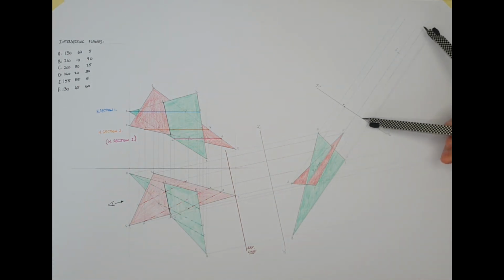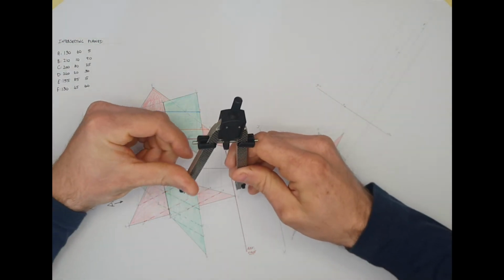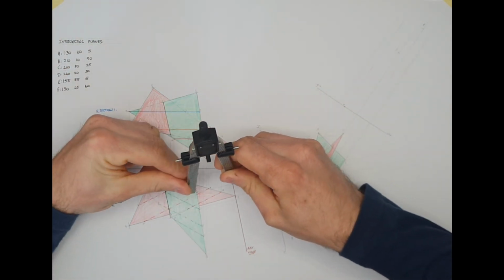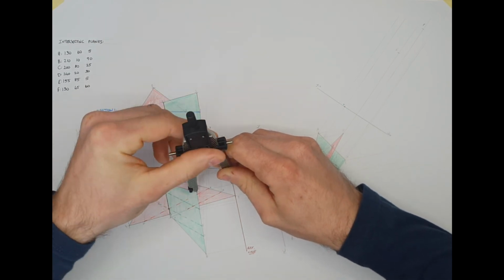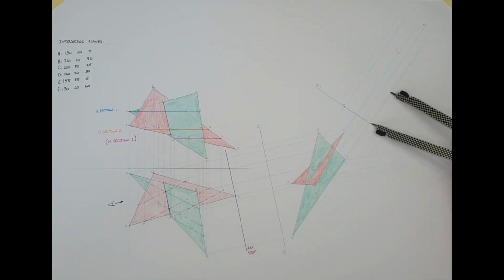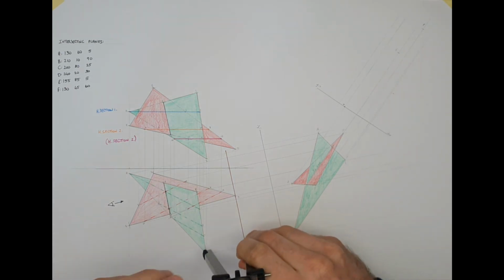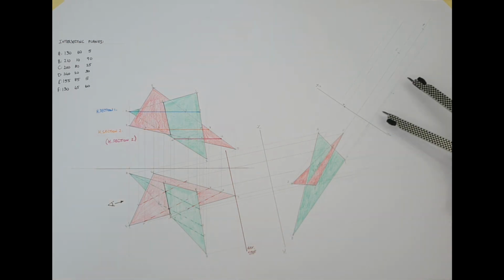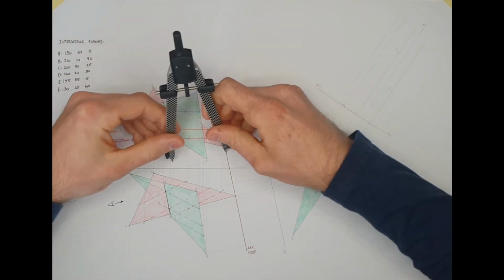Up to F. D, E, F. You can draw the line if you want now, and hopefully they'll all line up perfectly for you. I'm going to take my distance to the closest one on the green, which is C right here. And I'll drop it up from C. I'm going to take my next distance, which is marginally bigger, up to B. Up to B. And finally the largest one for the green, up to A.